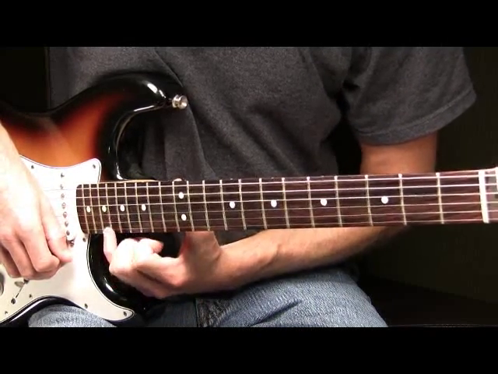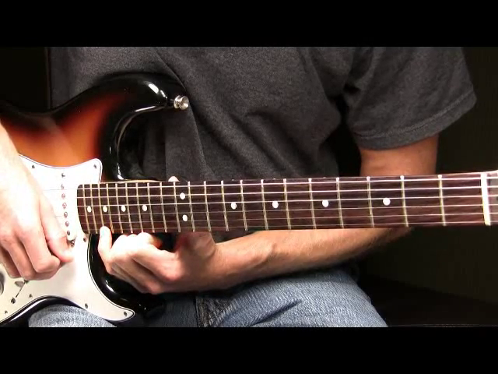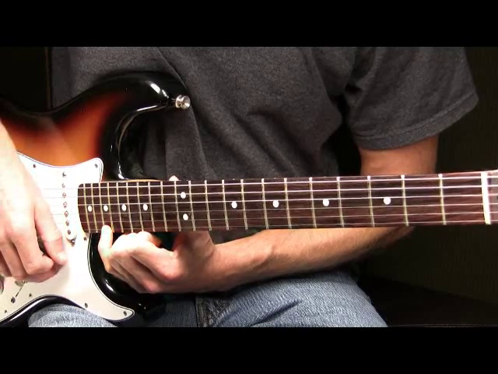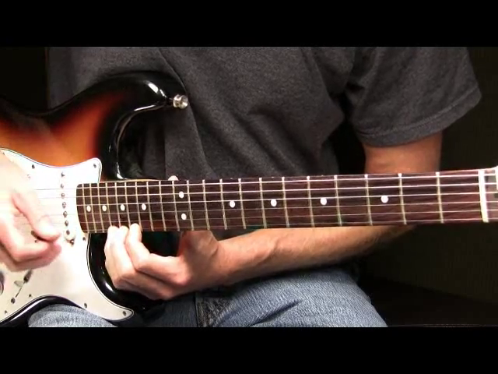Following that, you're going to place your pinky onto the 19th fret of your high E string. You'll play that note one time. So far here in the 6th part, we have this played slow.